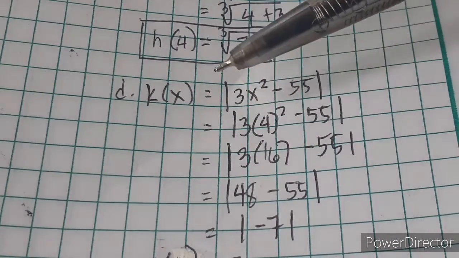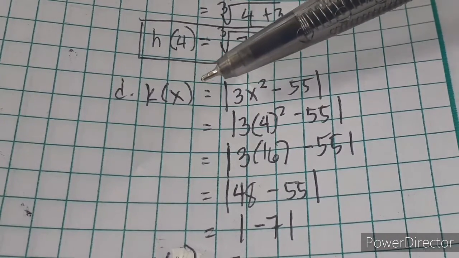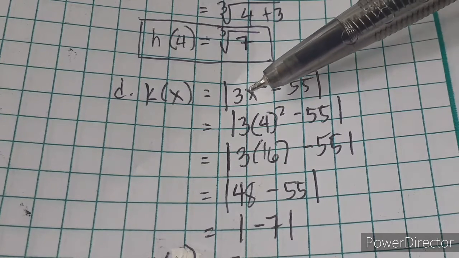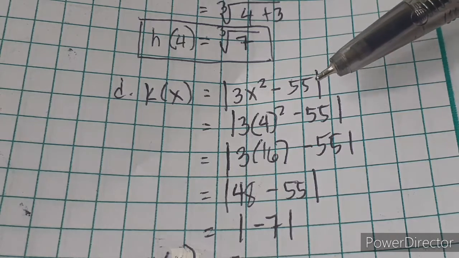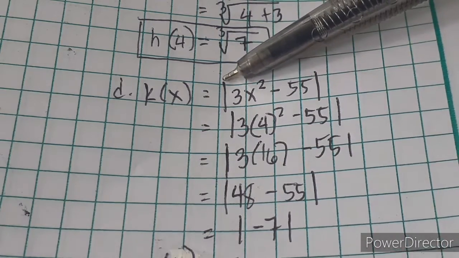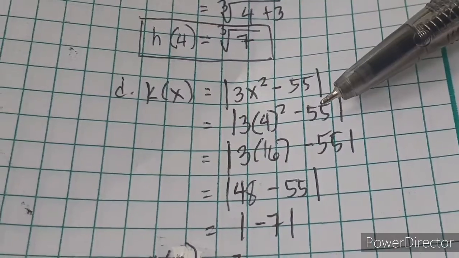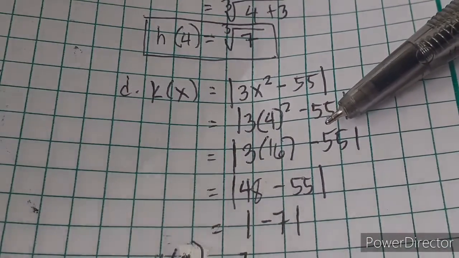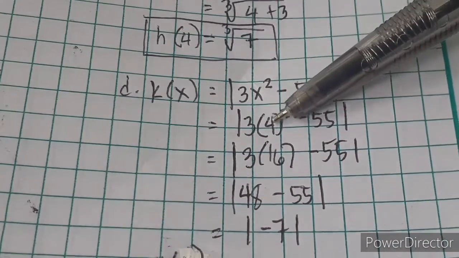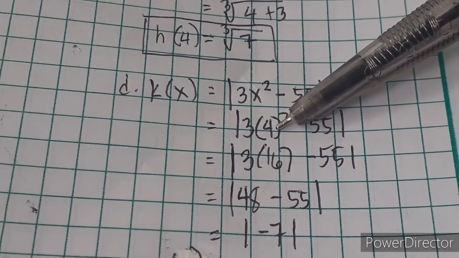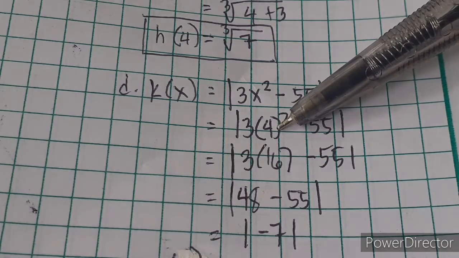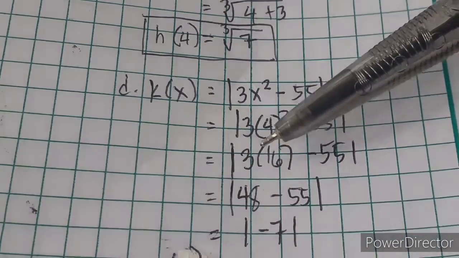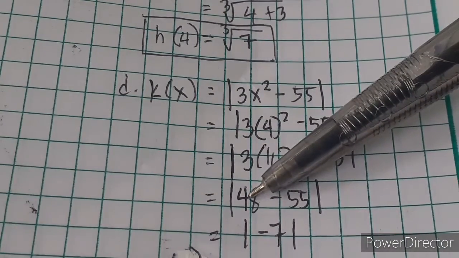And in letter D, this is k of x is equal to the absolute value of 3x squared minus 55. These lines here are read as the absolute value. It means to say that you do not care about the signs, you just want the absolute value. So once again, we substitute x with 4. So you have 4 squared, that is 16. 3 times 16 is equal to 48.